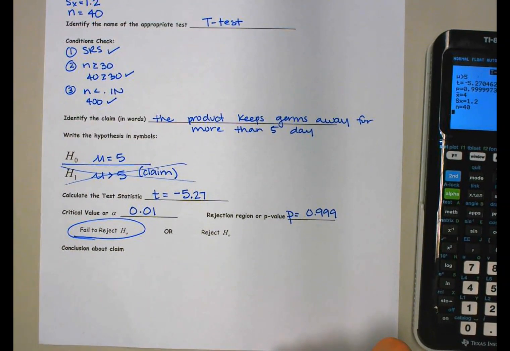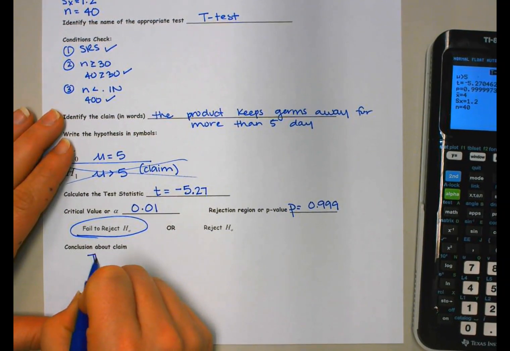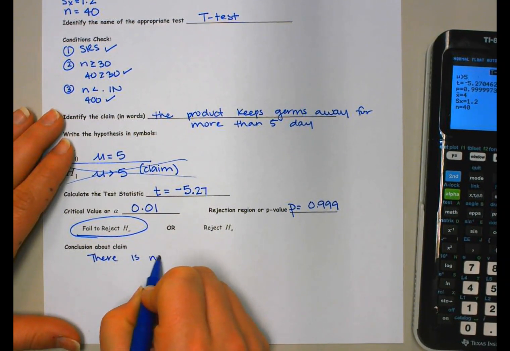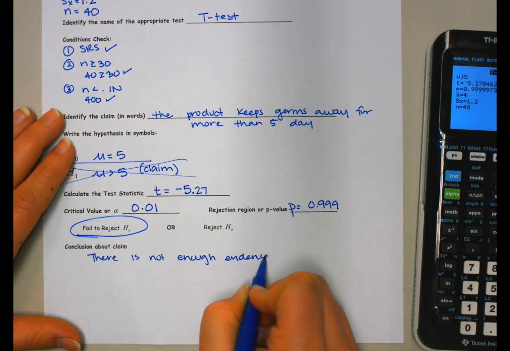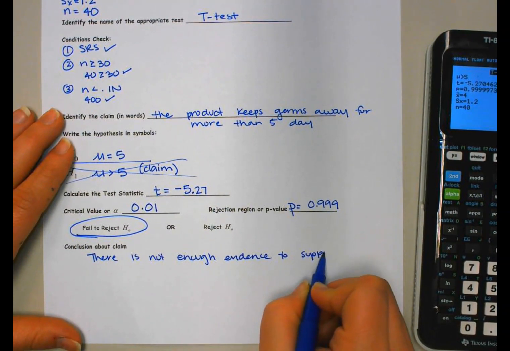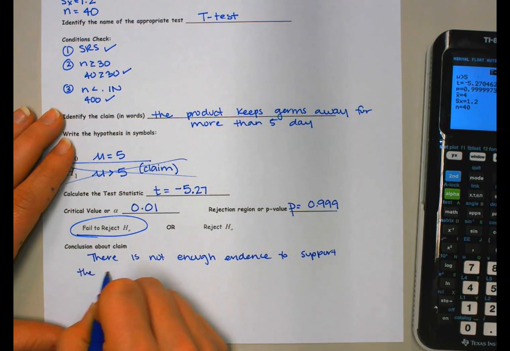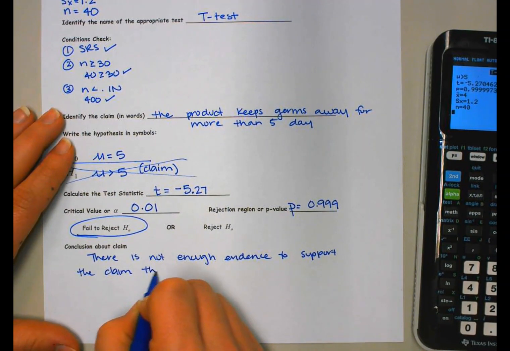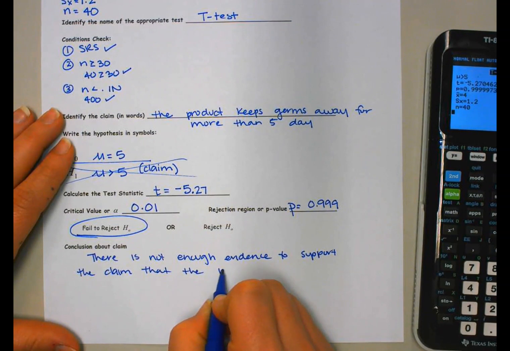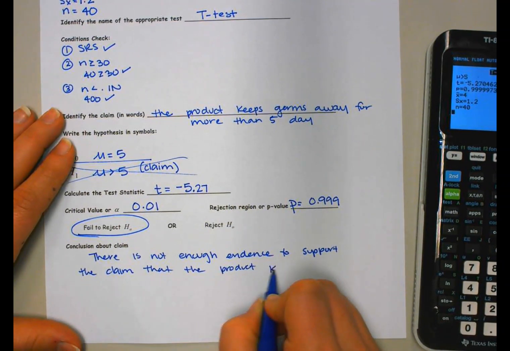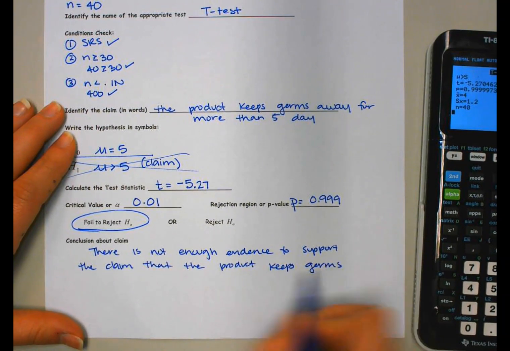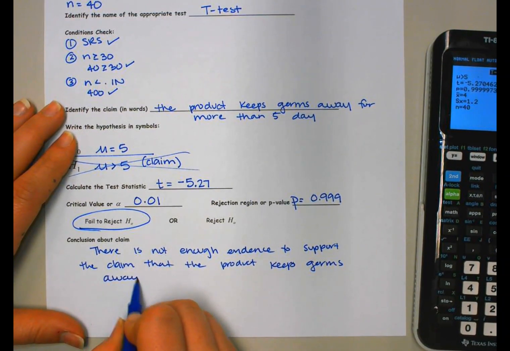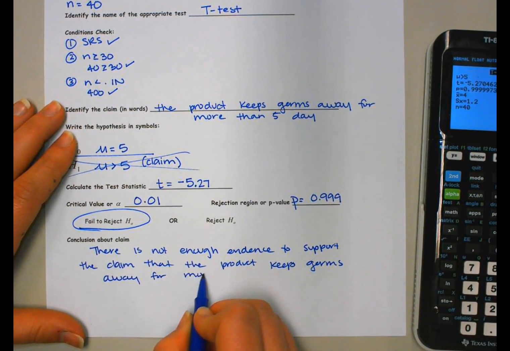So there is not enough evidence to support the claim that the product keeps germs away for more than 5 days.